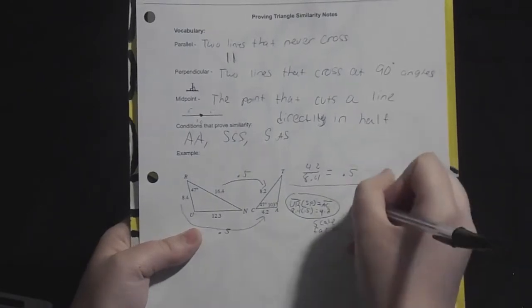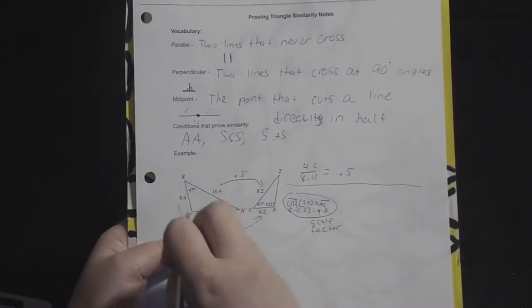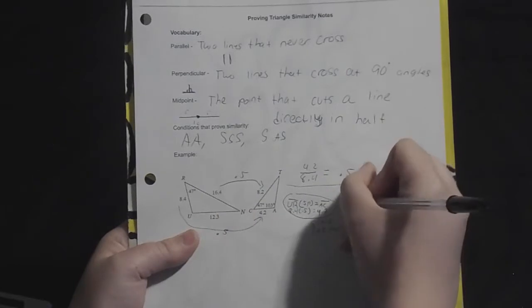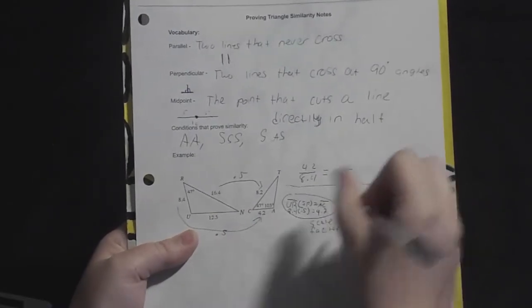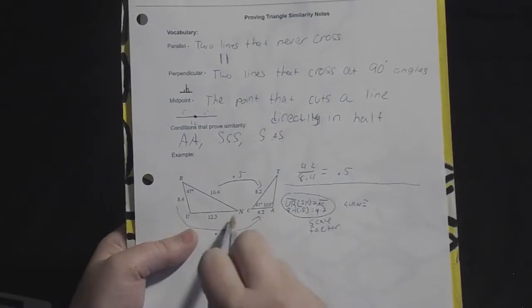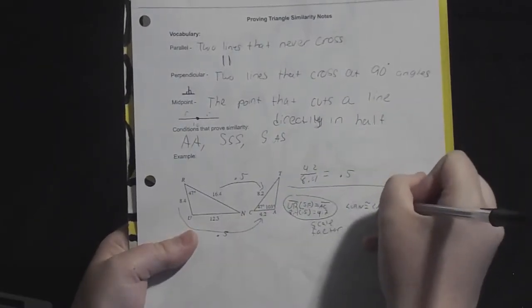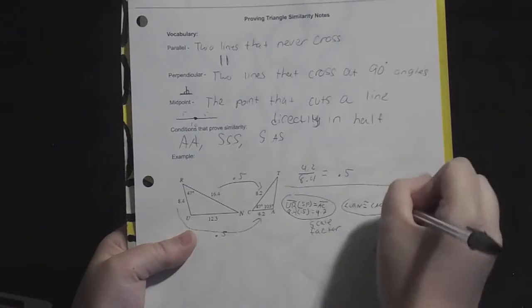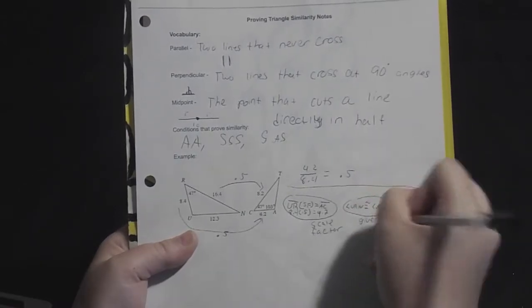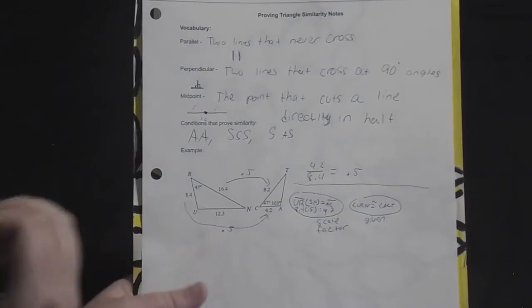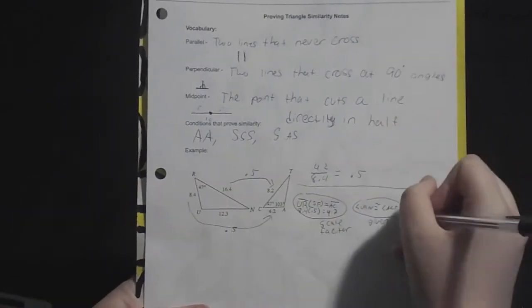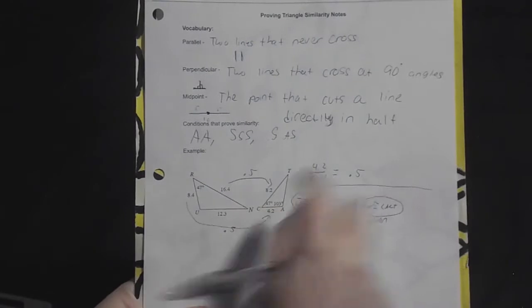That's a scale factor. Then I do my angle, and angle URN was congruent to the exact same as angle ACT. And I know that because it's given. They're both 47. And then finally, I have my next side, and that's RN.